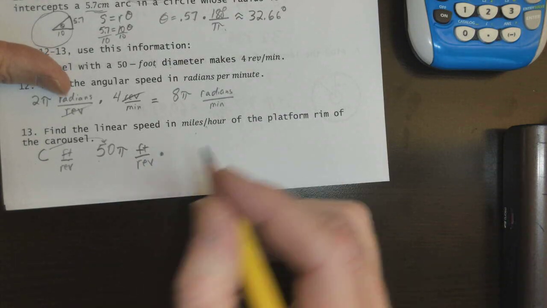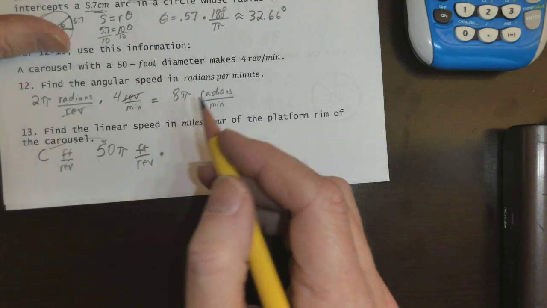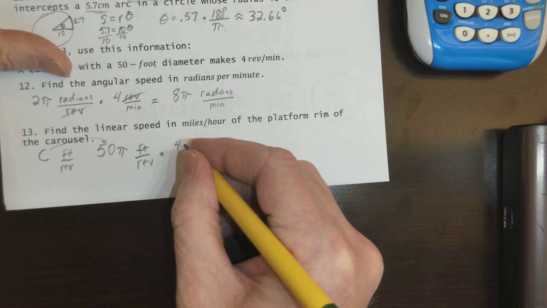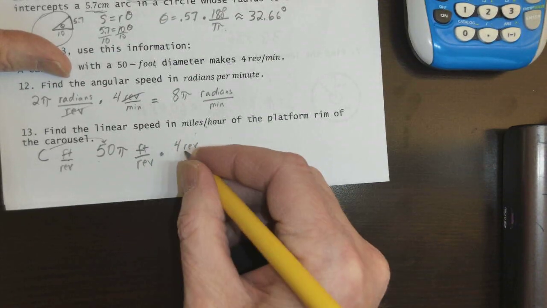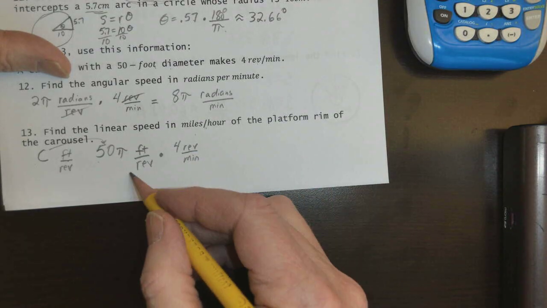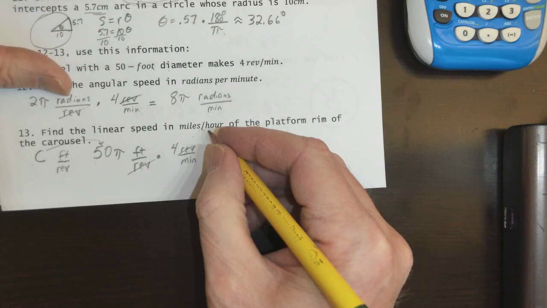I am going to multiply that by 4 revolutions per minute. Okay, now I have feet per minute, but we want miles per hour.